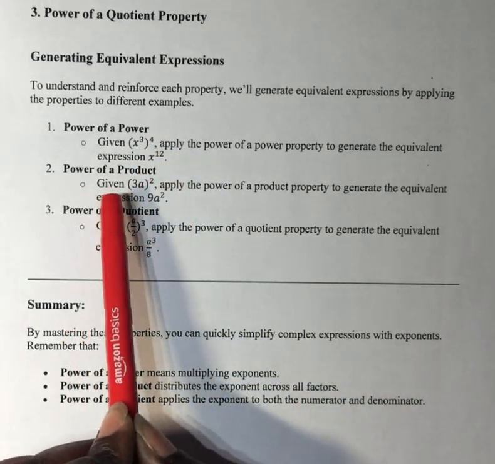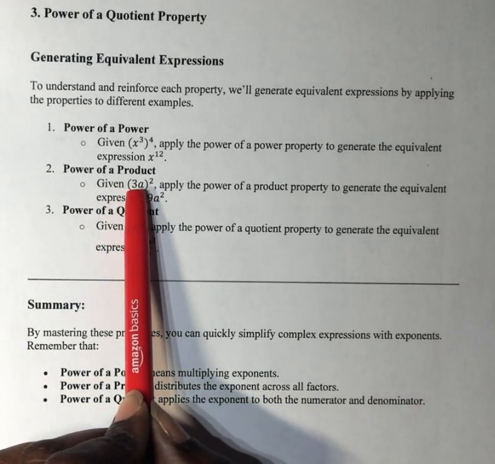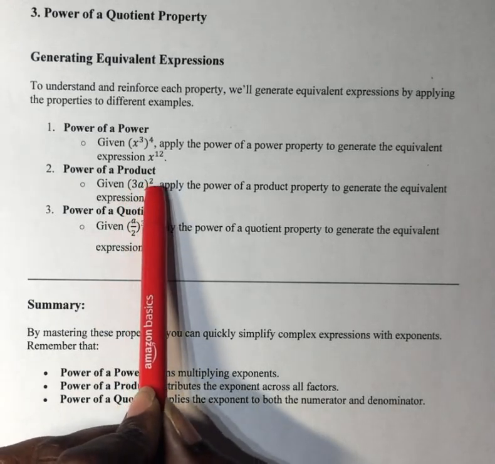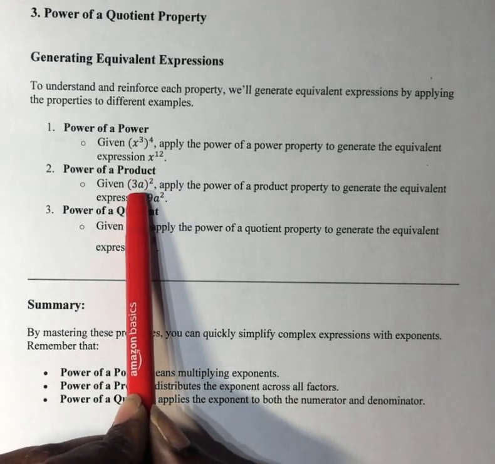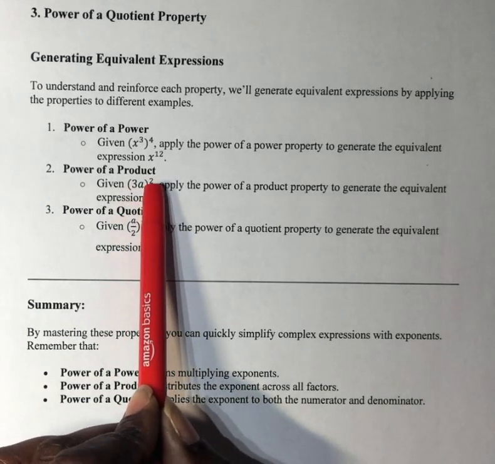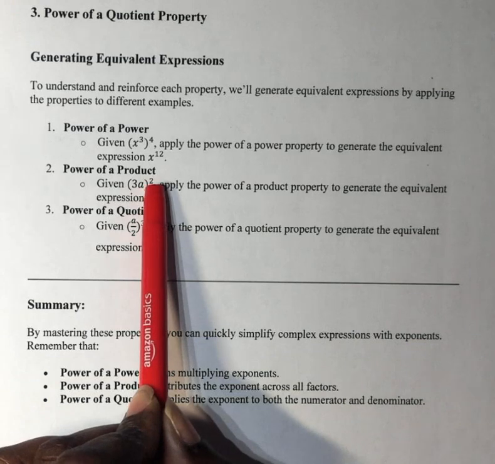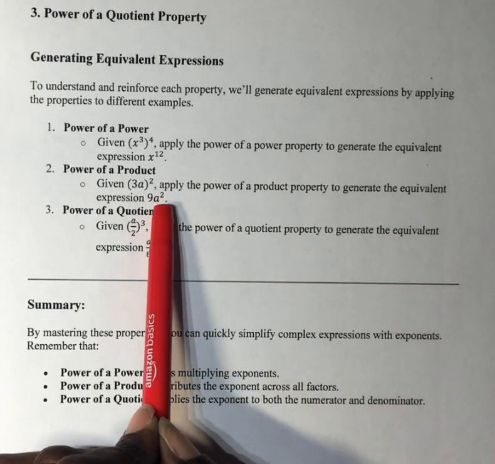And then we see in terms of the power of a product. So remember, when we see that we are multiplying within parentheses and we have a power outside, you are going to distribute it to each of the factors that are inside. So that is the same thing as saying 3 to the power of 2 times a to the power of 2. And what we end up with is 3 to the power of 2 becomes 9, and a to the power of 2 would stay a to the power of 2.